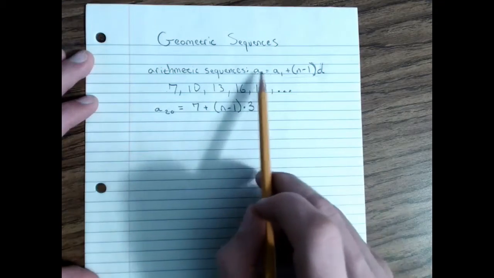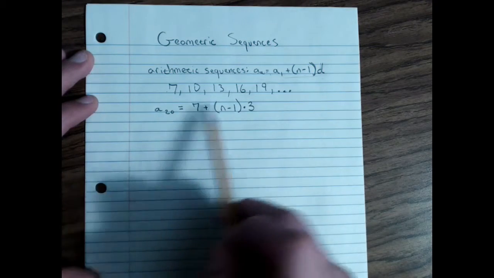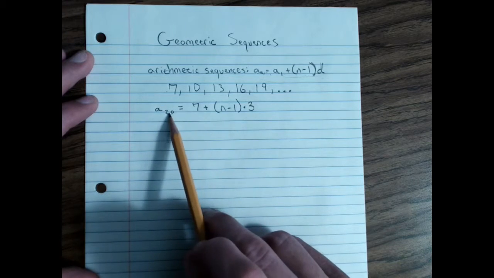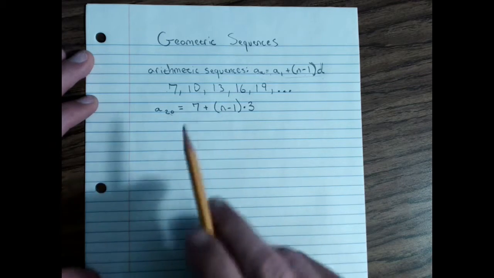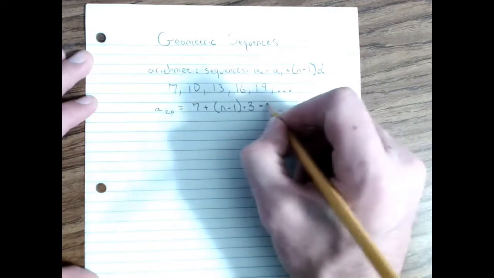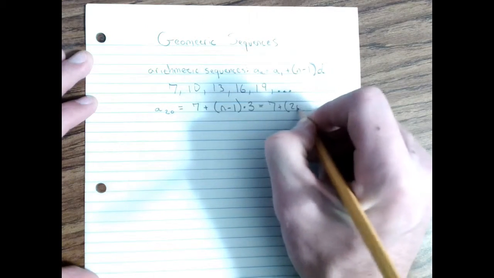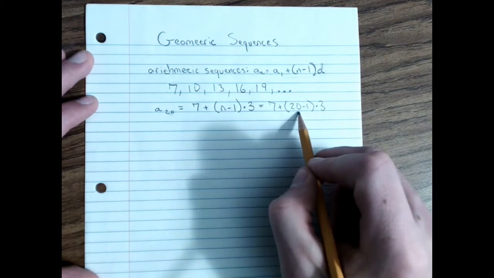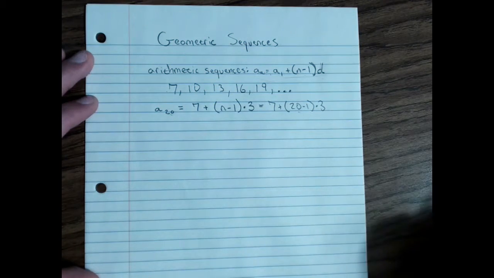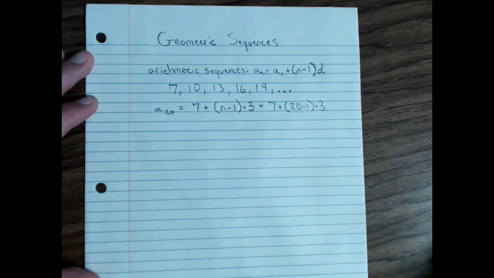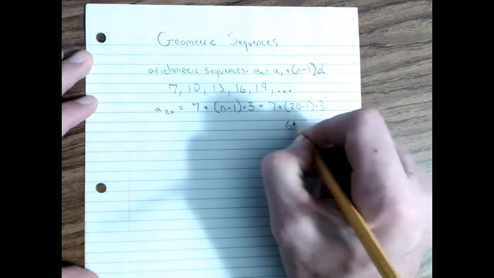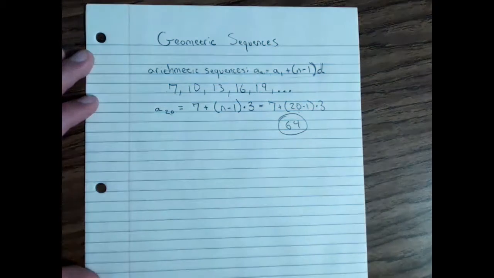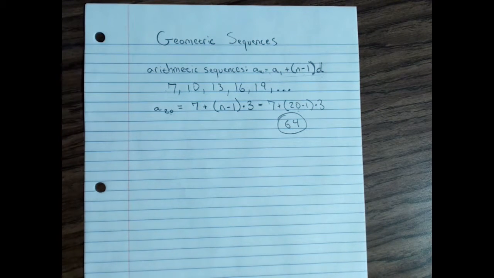And then we're going to plug in for the 20th term. We're going to plug in this value, the a sub 20. The 20 is going to go right here for the n, which gives us 7 plus 20 minus 1 times 3. And that's 19 times 3 plus 7. You can use mental math or a calculator, and you should get 64. So that's an arithmetic sequence. We start somewhere, and then we add some common difference over and over and over again.